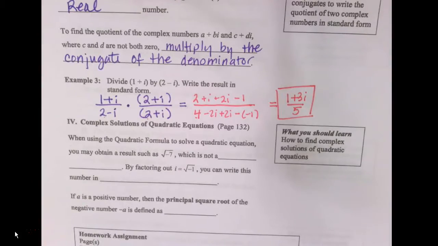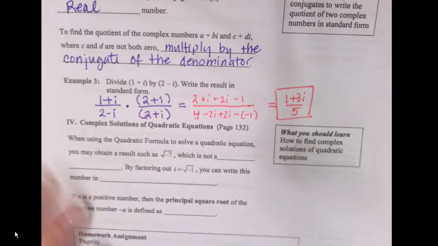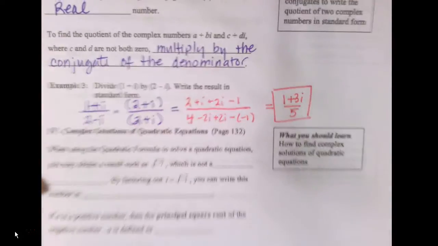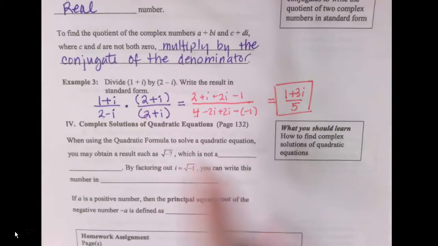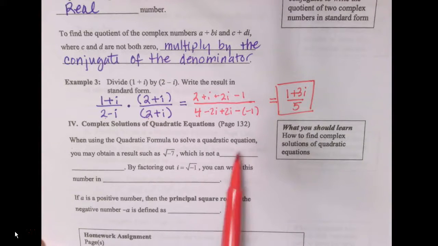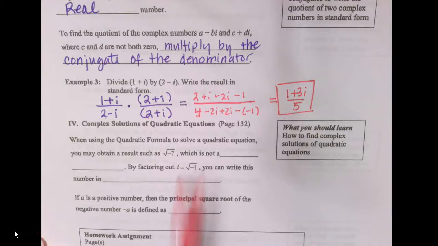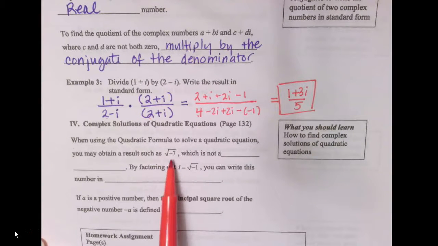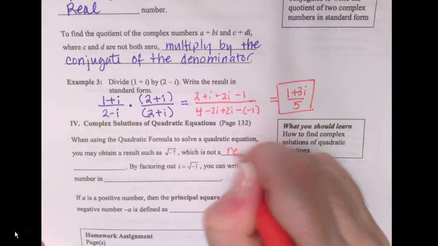So here we have a section on complex solutions to quadratic equations. And so now we're going to talk about the quadratic formula. Well, maybe we're not going to talk about it too much. So at the end, your final answer, you might end up with a square root of negative 7, which is not a real number.